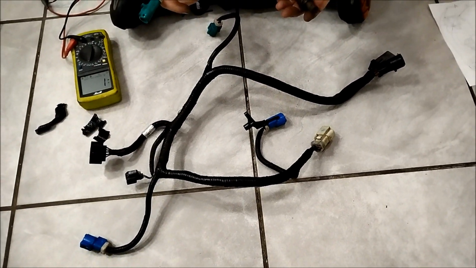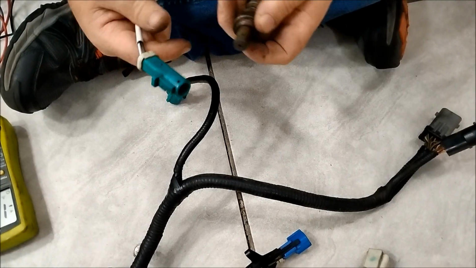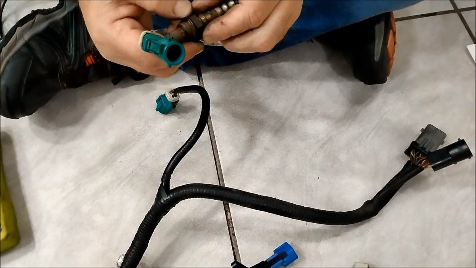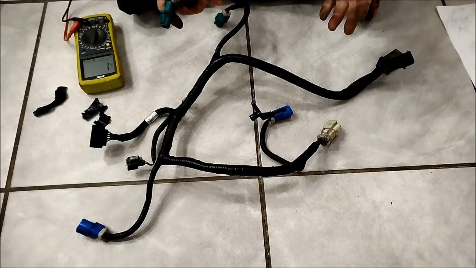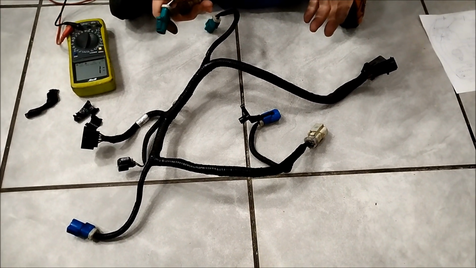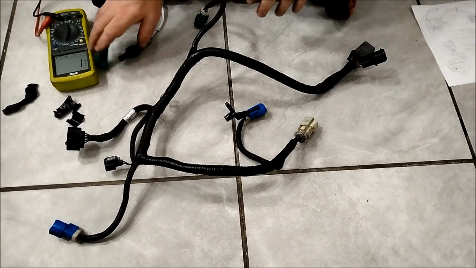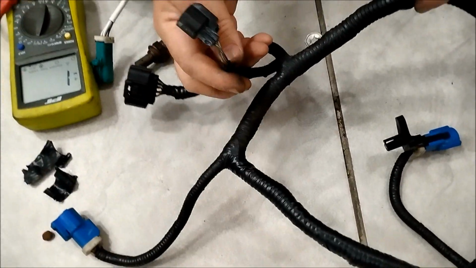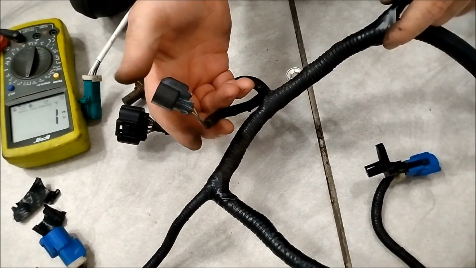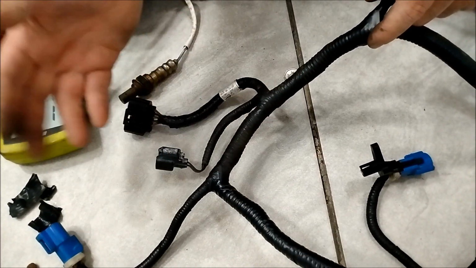Alright, we keep throwing a code for the O2 sensor. One of the suggestions in the code book is to test the wiring. Here we are with a wiring harness off the top of the transmission. This is the entire wiring harness. This is the range sensor plug. This is a plug for another two wires, probably a vehicle speed sensor or something.